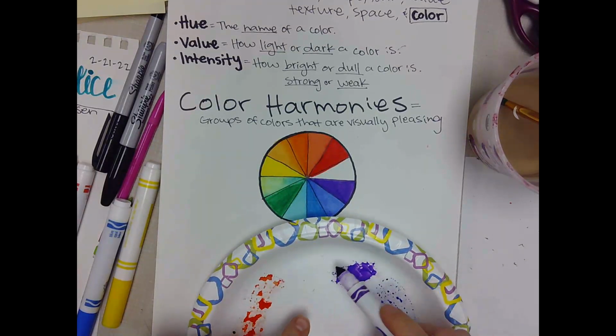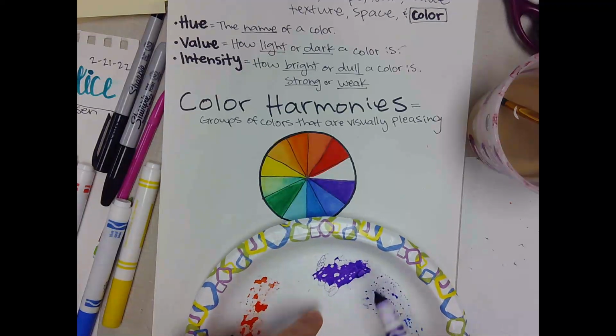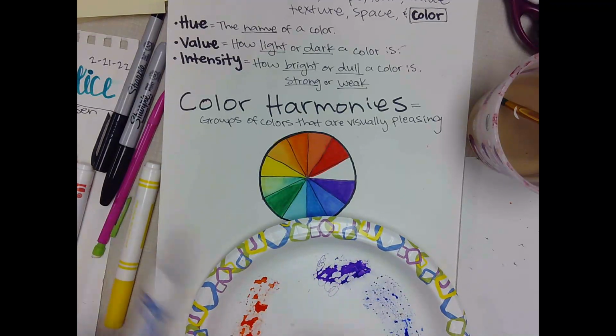Notice I'm using the side of the marker instead of the very tip, so I can apply more pigment to the palette.